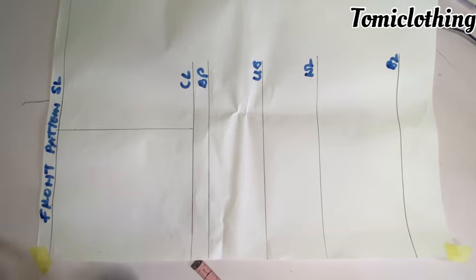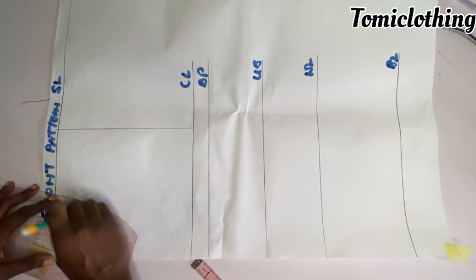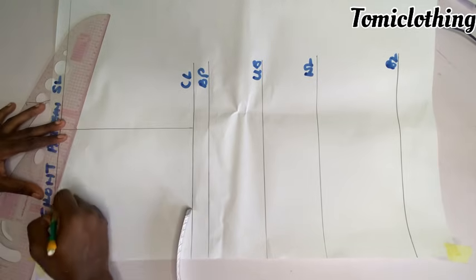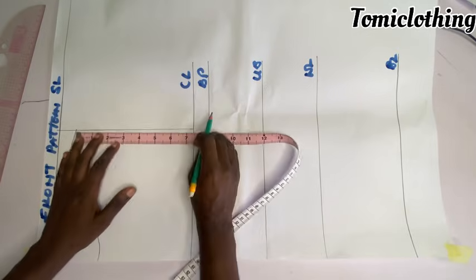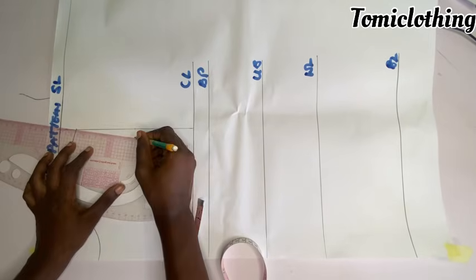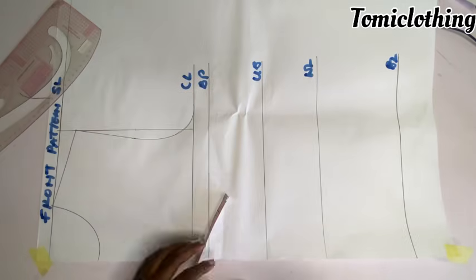The standard to get your neck width and depth is to divide your bust by 12 inches. Divide it by 12, you get your neck width and depth. That's the standard. So I'm going to roll a straight line across, get the midpoint of the arm cycle, then come in by half an inch, then go ahead and connect the lines just as you can see.